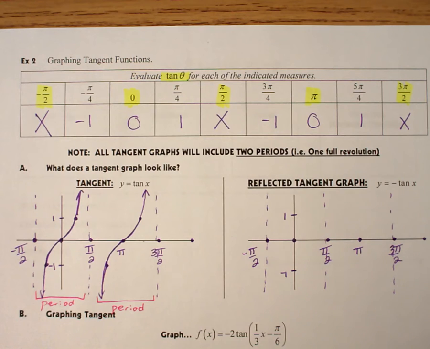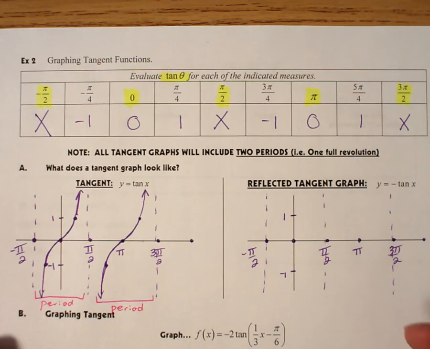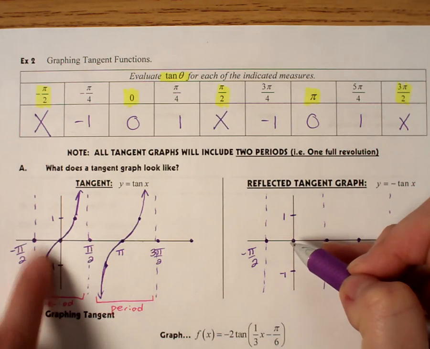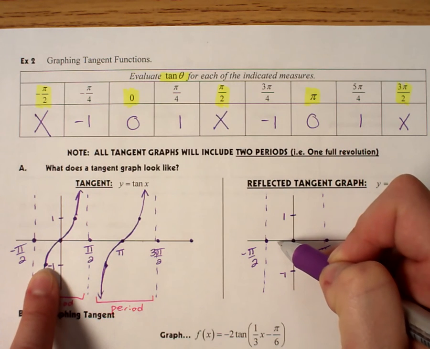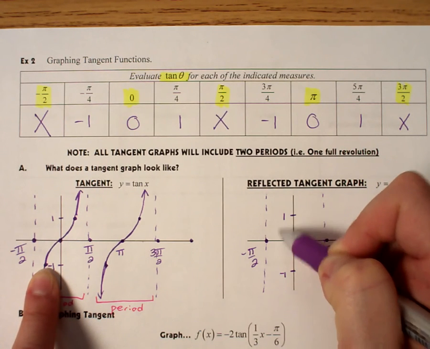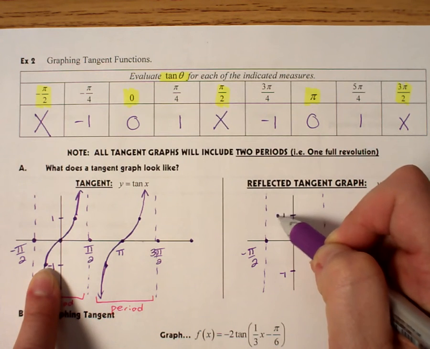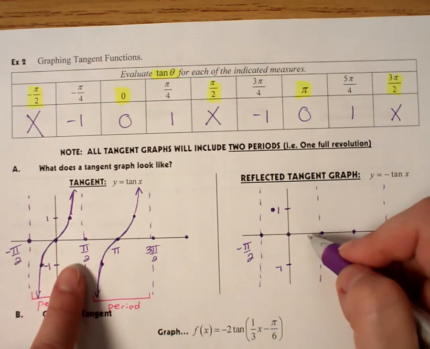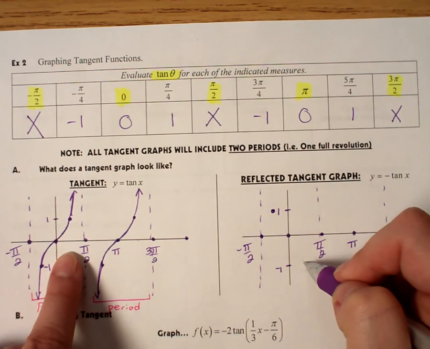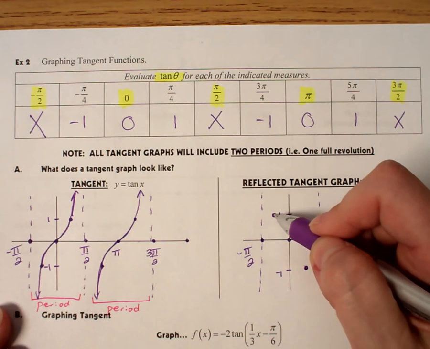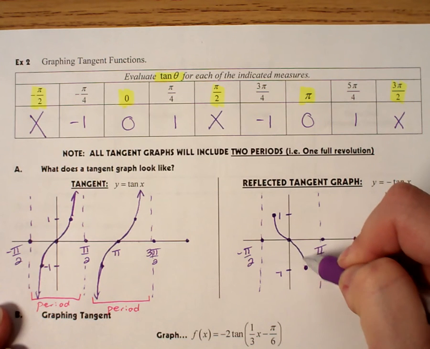Now, the reflected graph is not going to change very much for us, other than my points are going to reflect up. So this -1 here, I'm going to reflect it to a positive, so still halfway between, and then I'm going to put my point right here, still halfway between, but this point needs to reflect down. So same as before, I can draw in this little piece.